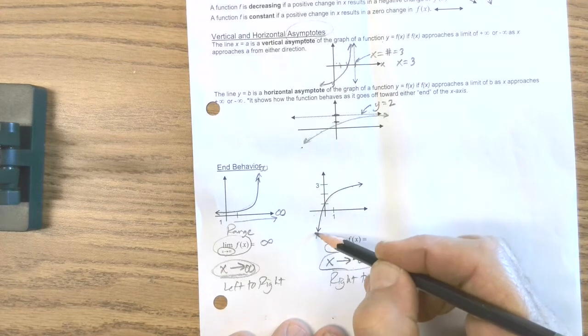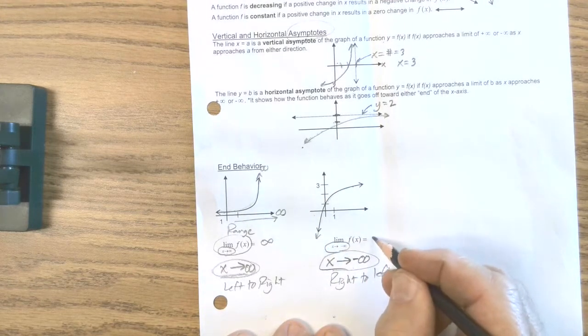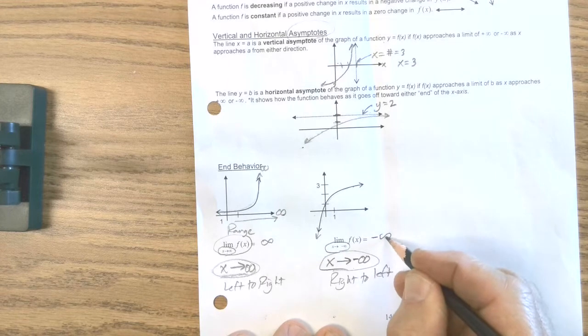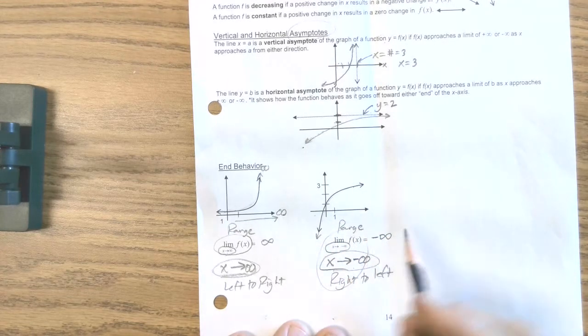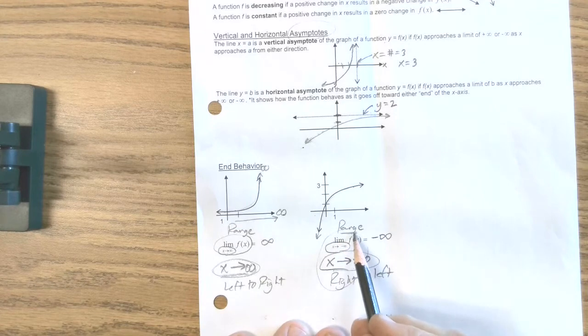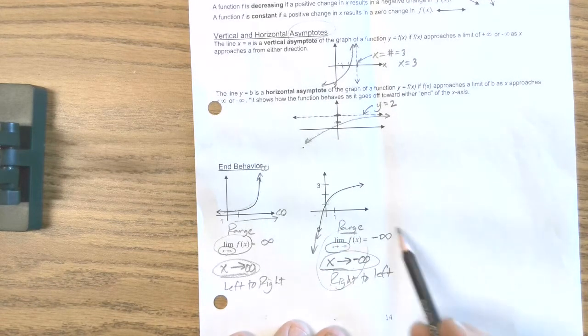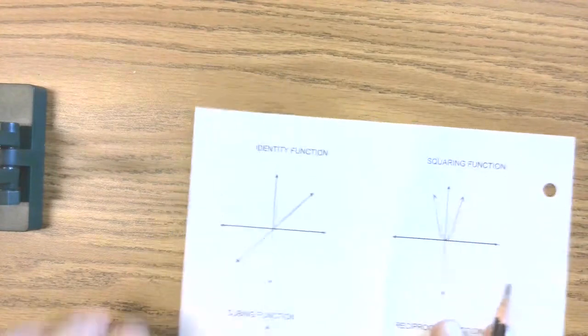Uh-oh, scary, going down. So my answer to this whole thing is negative infinity, because it's about the range, the ultimate, where does this roller coaster ride end? Down, down, down, down, down, down. Okay, that's why my answer is negative infinity. All right, now we're going to get into some other things.